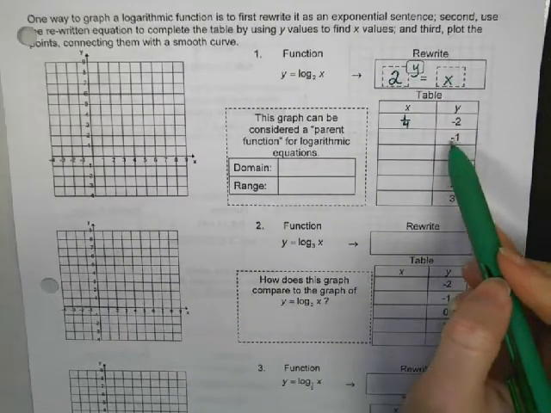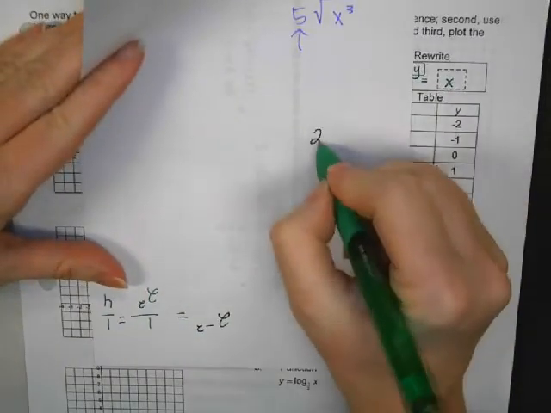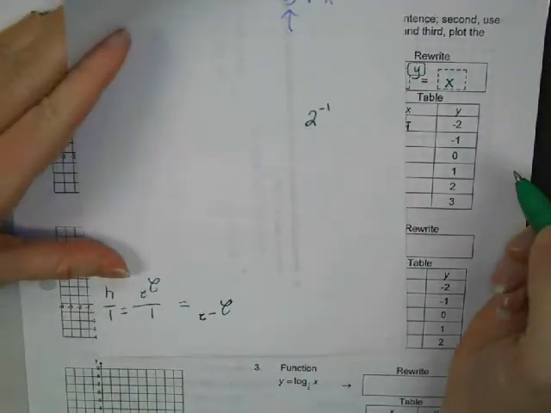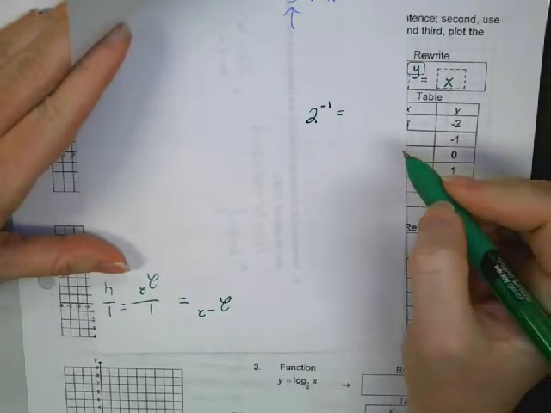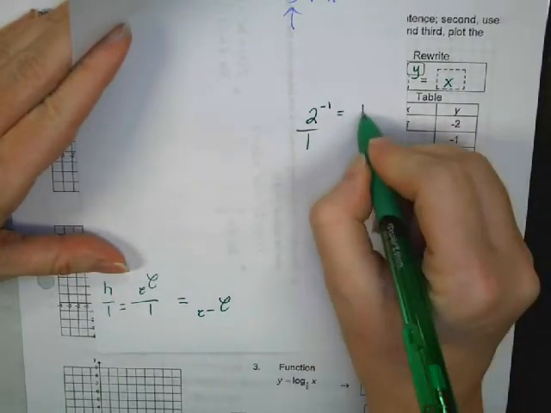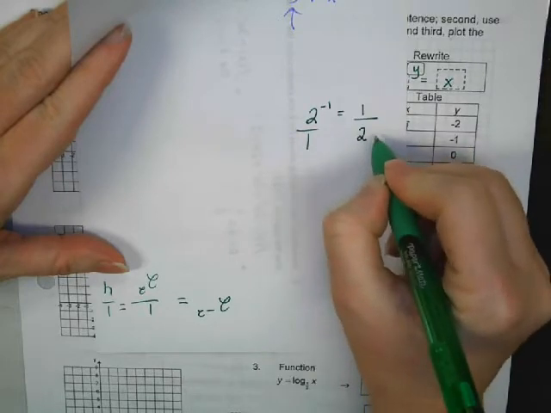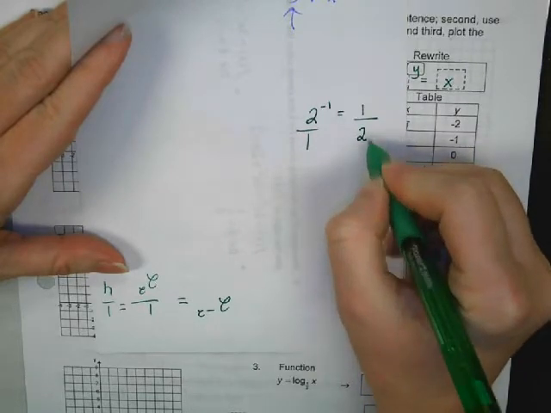So this would be -1 goes where the y is, so that would be 2 to the -1 power, which, got to move him downstairs. He's unhappy about his upstairs apartment. -2. 1 over 2. And then do it 1 over... Right? Okay.